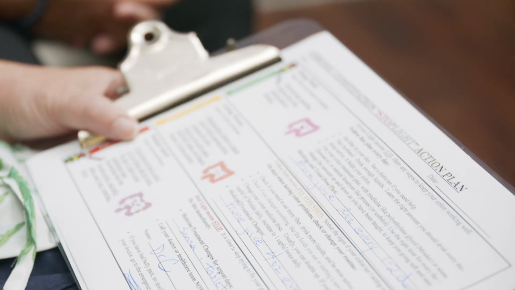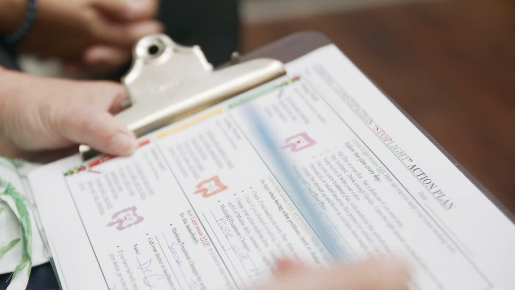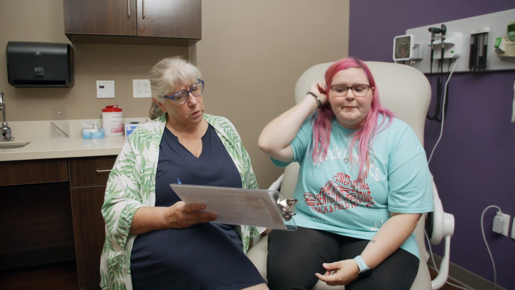Okay. So that's now green zone, yellow zone, red zone. How does that feel for you? Sounds pretty good. And I think you should take this home, right? And where are you going to put this at home to help you? I'm going to put it on my refrigerator. I love this idea. Good job.